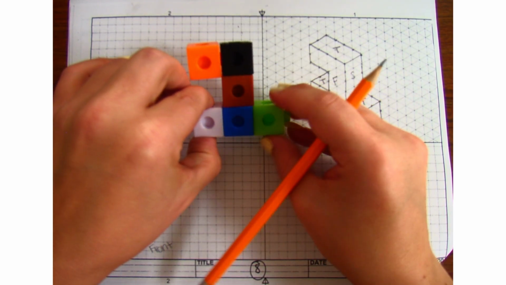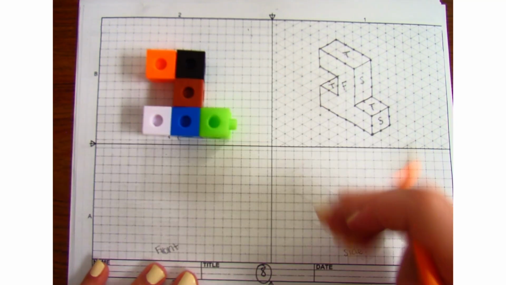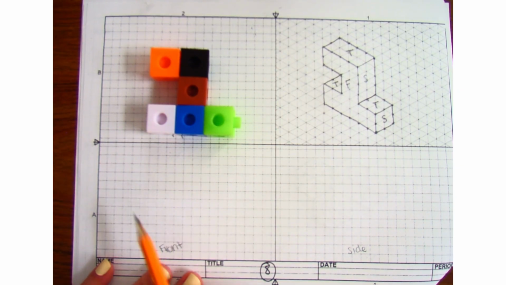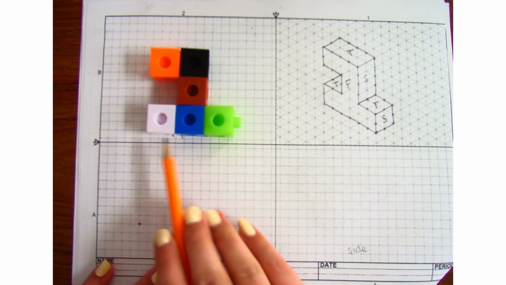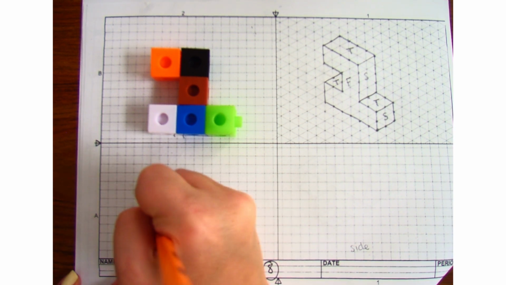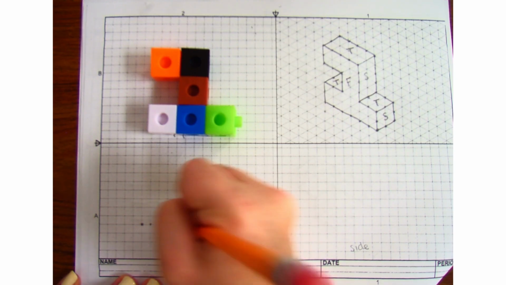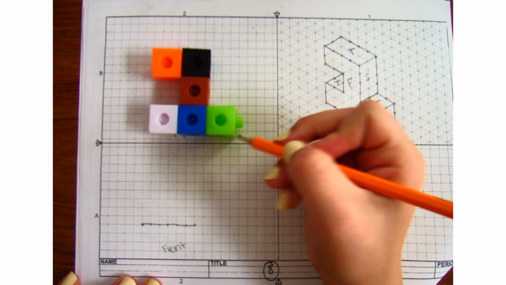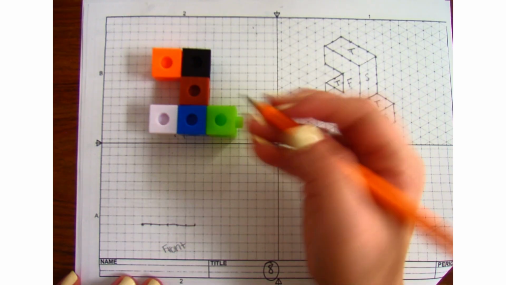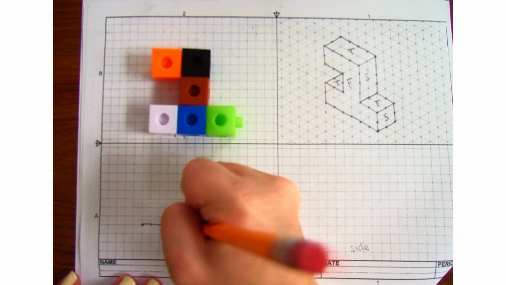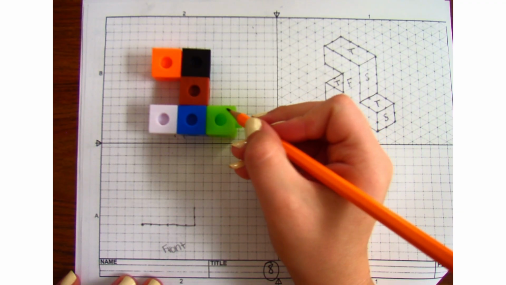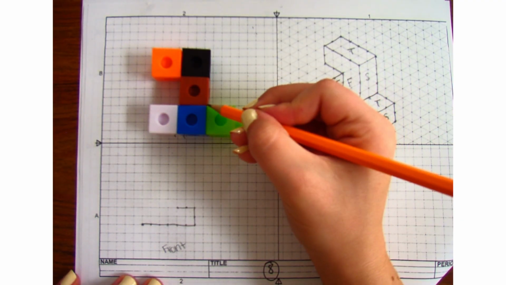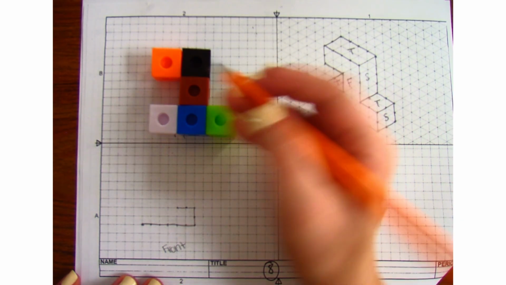This is our front view. It's going to be this corner. I'm going to go to the right 6. Up 2. Left 2. Up 4.